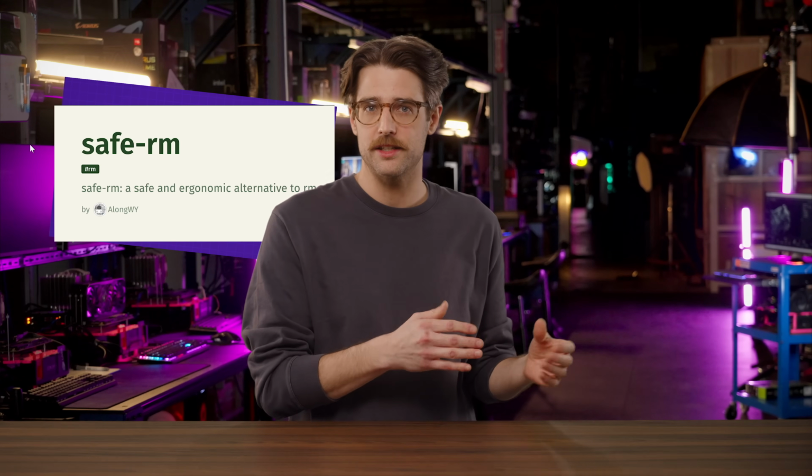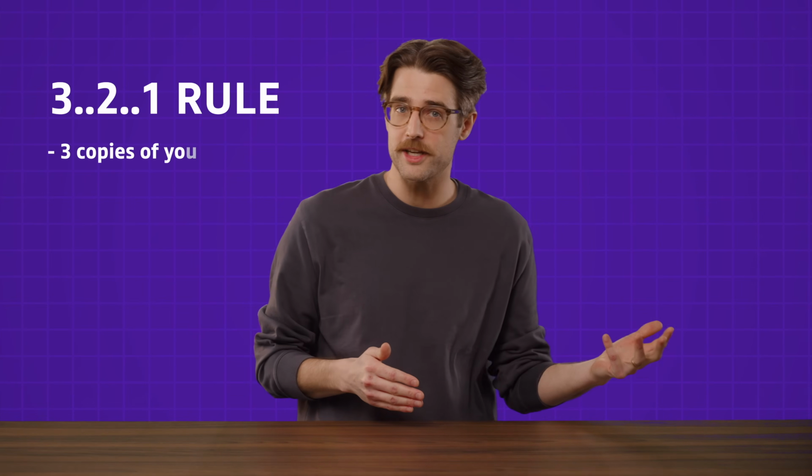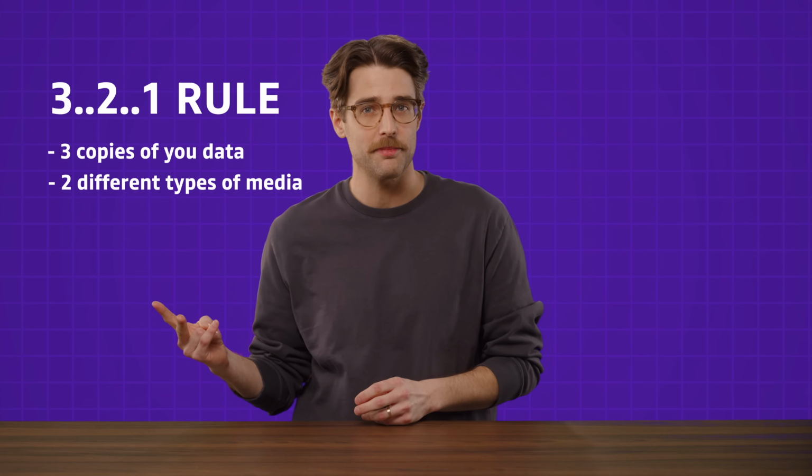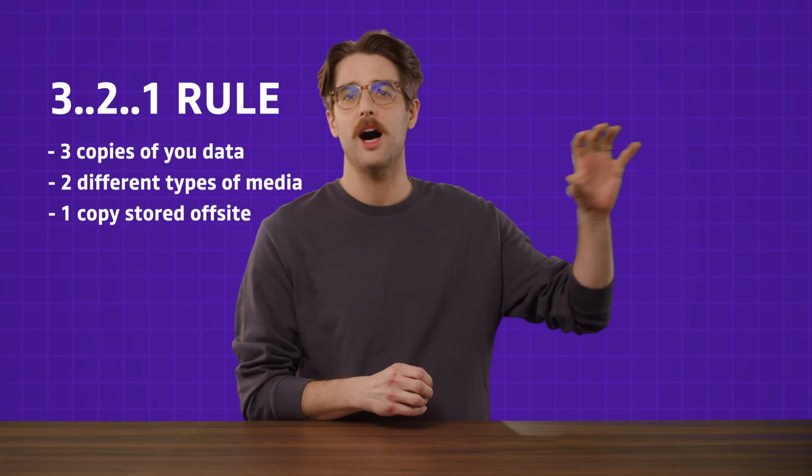So how do you actually protect yourself from this nightmare? First, if you use Linux, there's a tool called SafeRM that maintains a deny list of directories that can never be deleted. You can also set up aliases to make rm always ask for confirmation before deleting. And keep good backups. Follow the 3-2-1 rule. 3 copies of your data in 2 different types of media with 1 copy stored off-site.